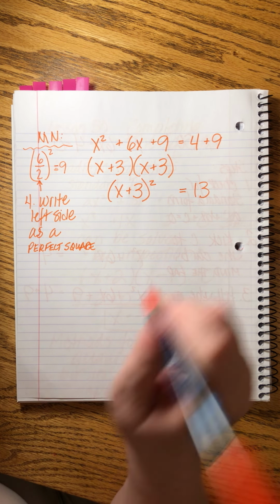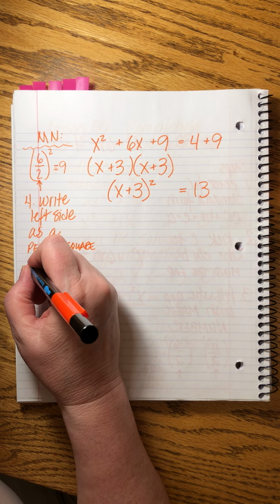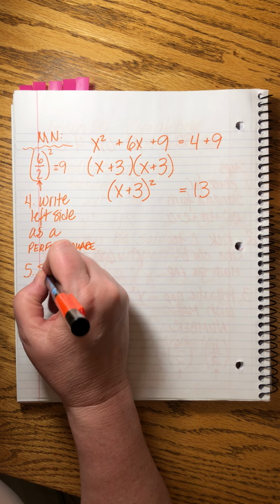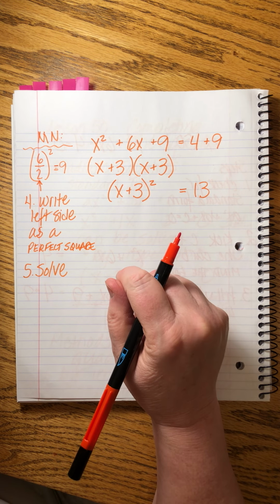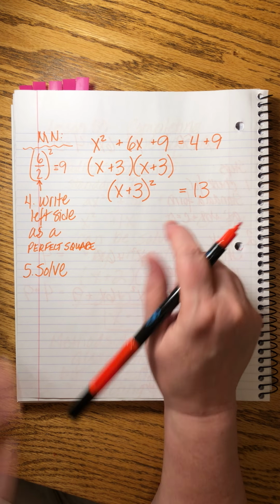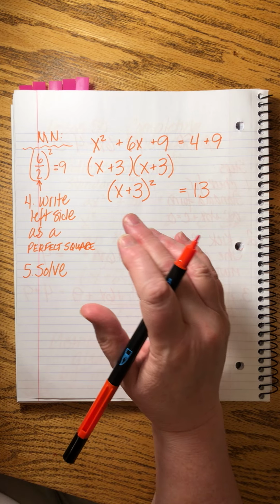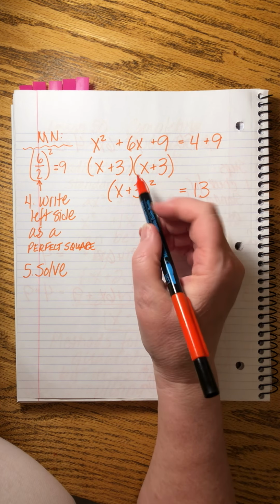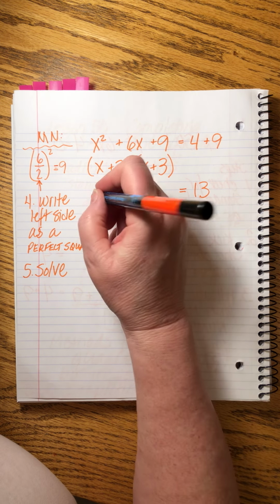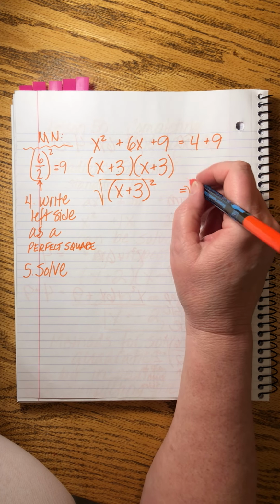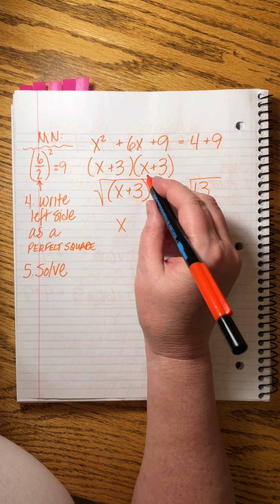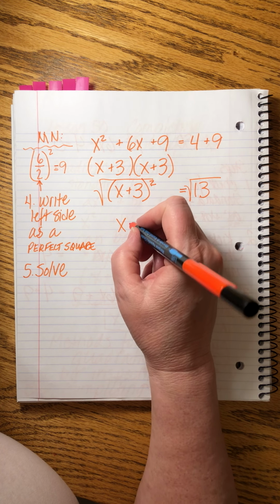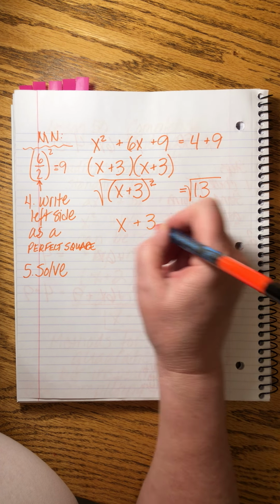And then our last step is simply to solve. And if you notice, we have solved problems like this before. We've been practicing this style so that when you got to these problems, you would be like, oh, it's fine, I know how to do this. In order to get rid of this square, we want to take the square root of both sides. That cancels out because an exponent of 2 cancels out a square root of 2. So we just have x plus 3.